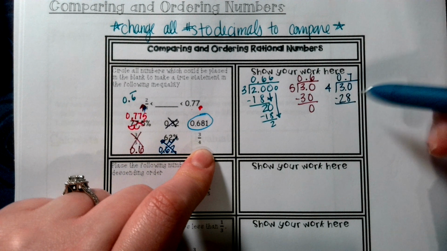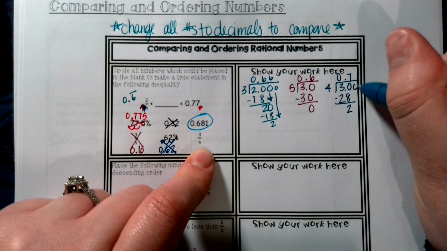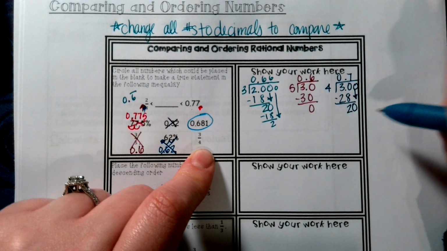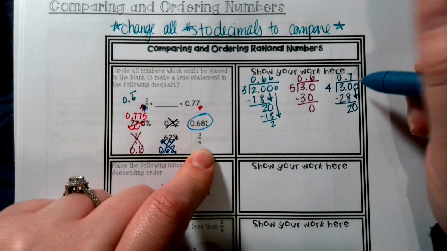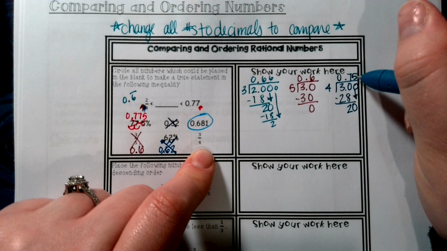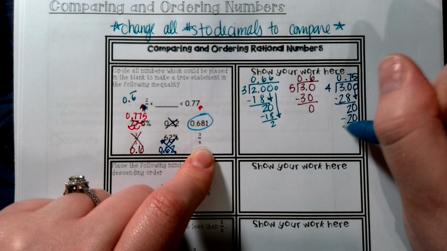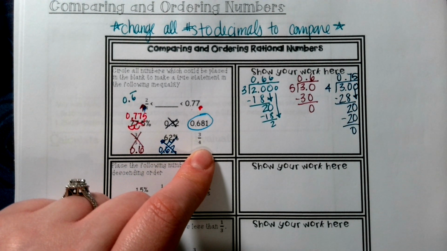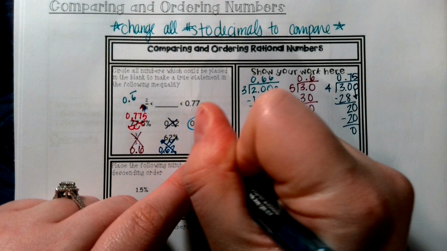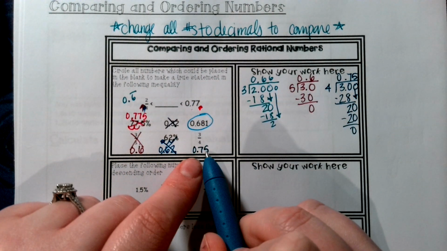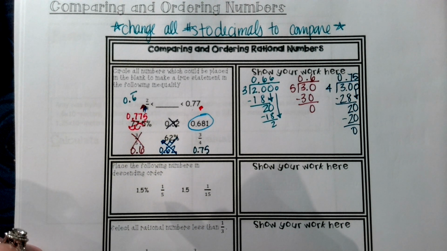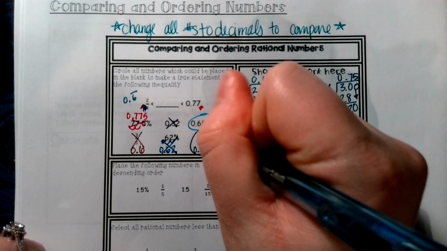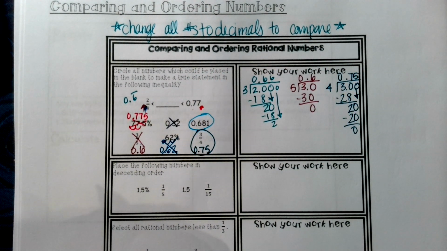Subtract. 30 minus 28 is 2. Bring down another 0. How many times does 4 go into 20? 5. 5 times 4 is 20. It goes in so pretty. So this is 0.75. Does 0.75 fit between those two numbers? It sure does. So we only have 2 of those 6 numbers that work for that problem.